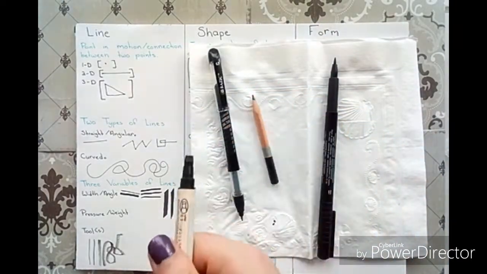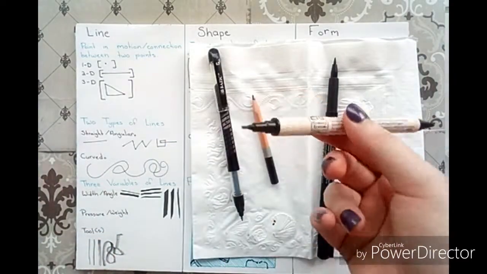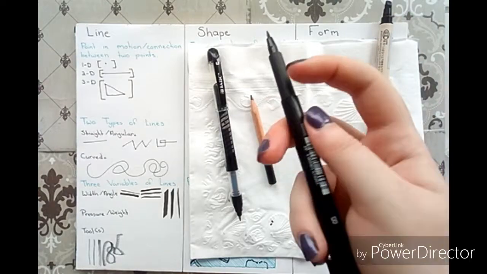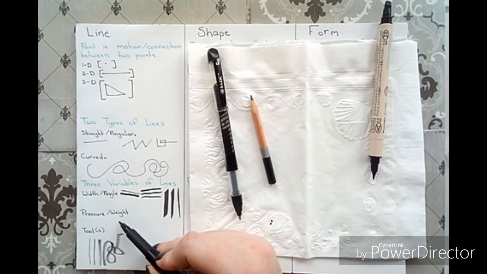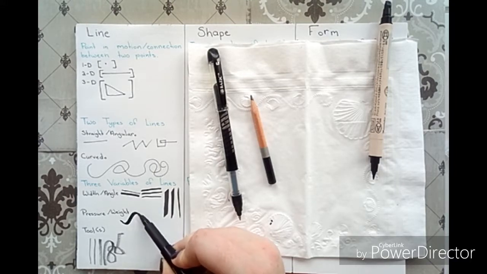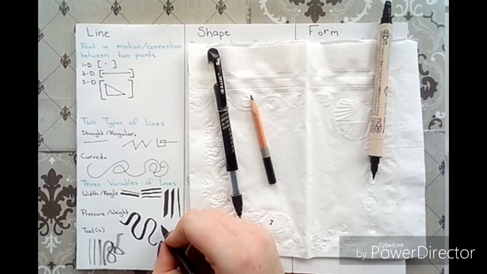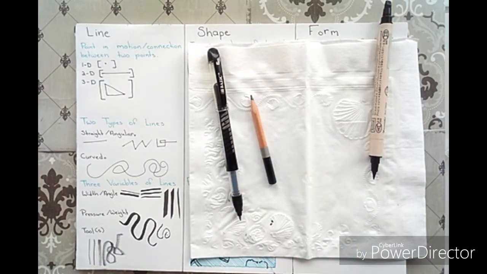Now, some people could also say that this is different line weights. But when I'm saying weight, I mean the weight of your hand creating pressure on a different material, and that could be a brush pen. So if you press harder with a brush pen, you get more side, whereas if you pull away, the line ends up thinner.